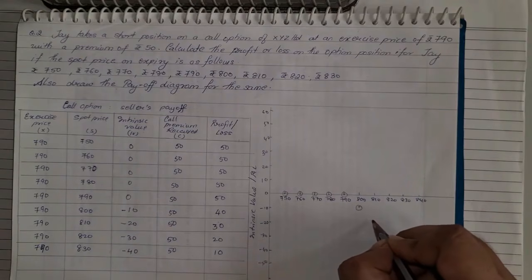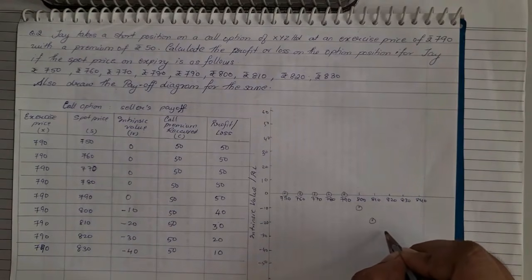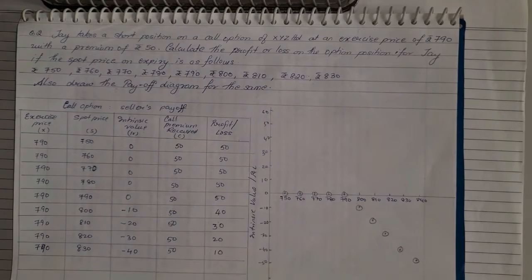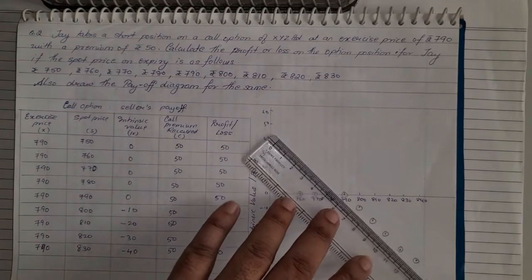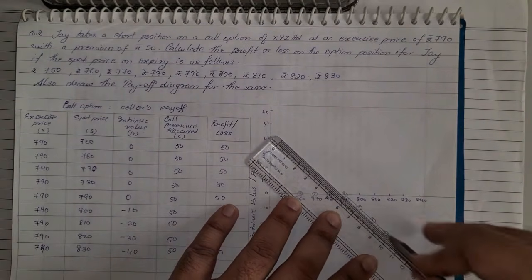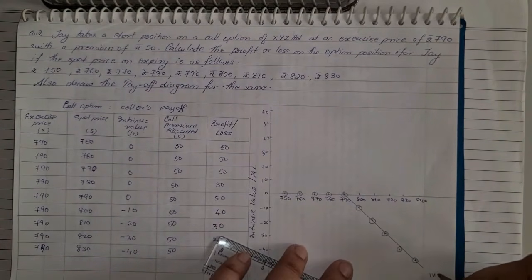Thereafter it became negative 20, negative 30, negative 40 and lastly negative 50. When you join it, we'll come to know that there is a downward sloping curve for the intrinsic value. We'll note it down as the IV curve.